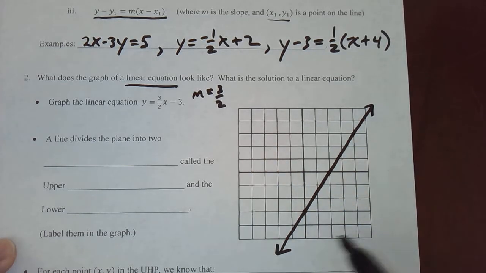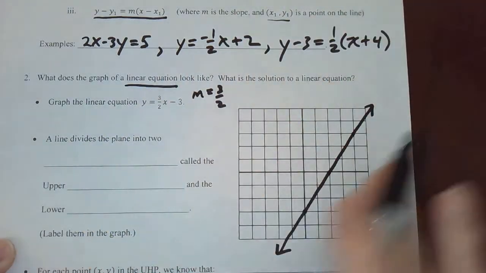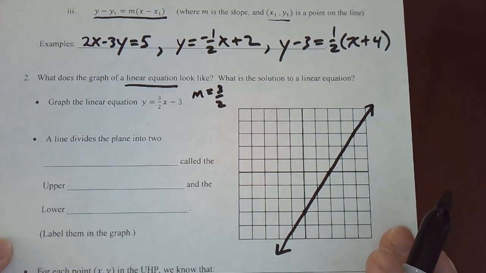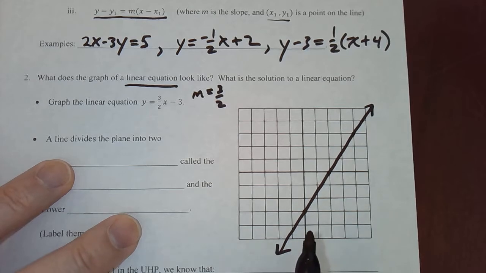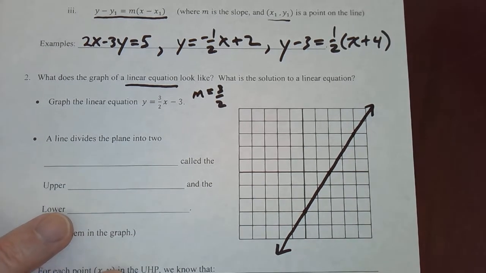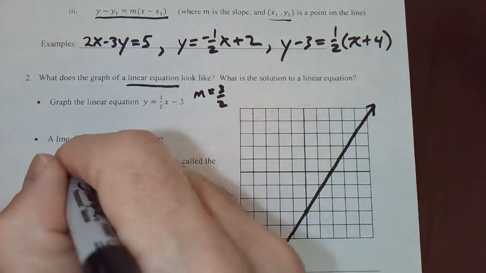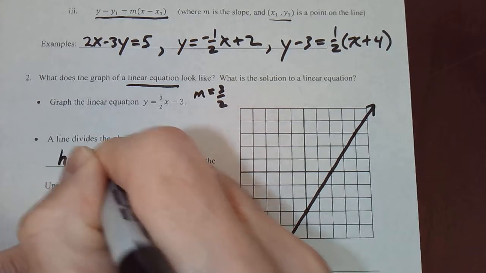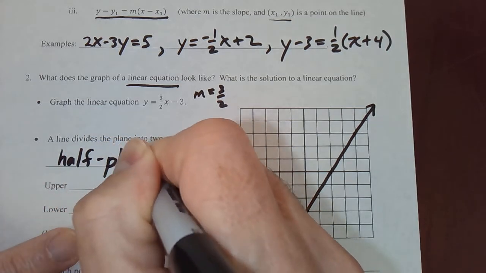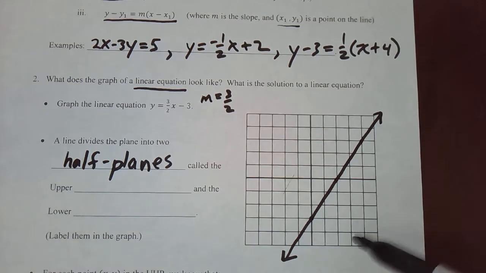And notice this is just a portion of the xy plane. The xy plane is actually infinite as well, going in all directions. So notice what happens here. This line divided the xy plane into two what we call half planes. We've got this half plane, and we've got this half plane.